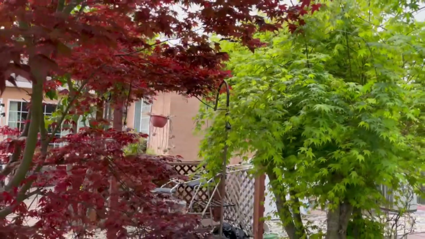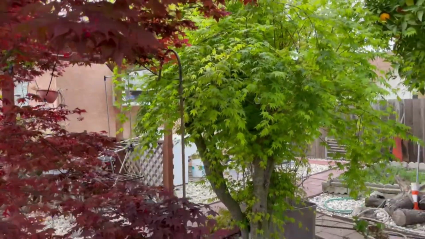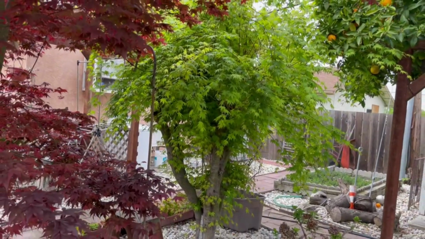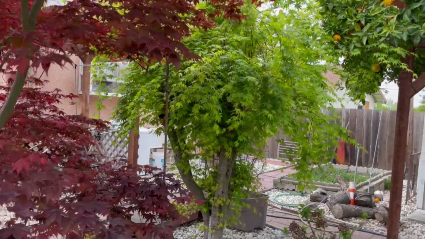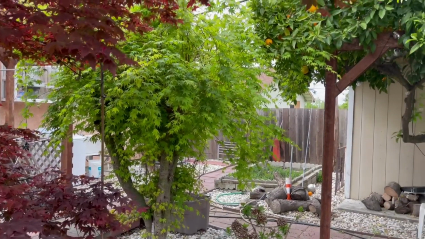We must eliminate 2 maple trees and 1 orange tree in the backyard. Unfortunately, they will be affected when building our ADU, which is sad because they are beautiful and beneficial, but we have to sacrifice them for a better future.